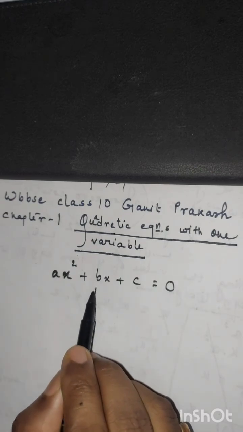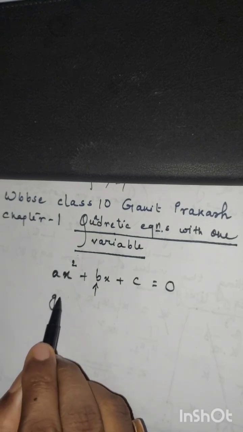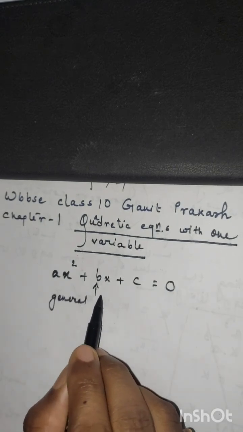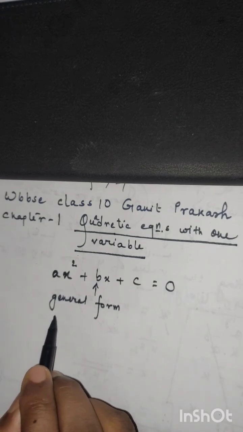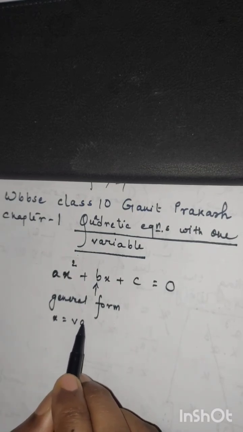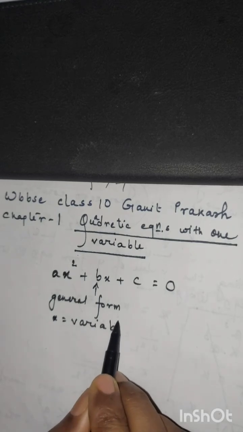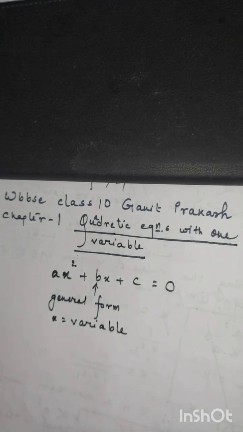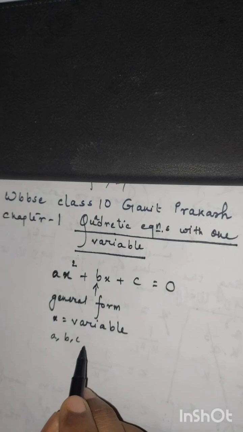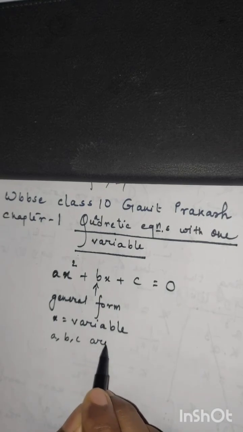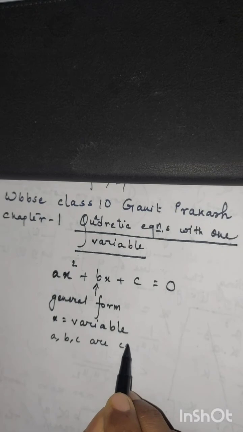Okay, so this is the general form of quadratic equations with one variable, where x is the variable and a, b, c are constants.